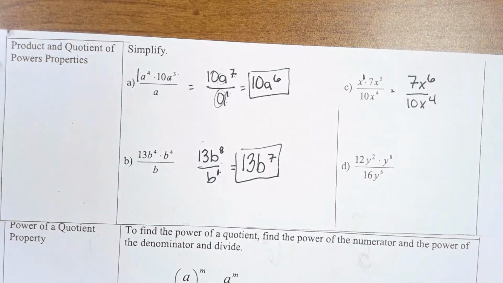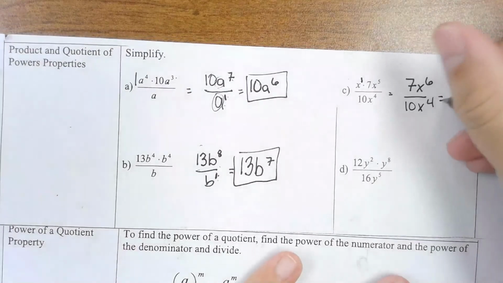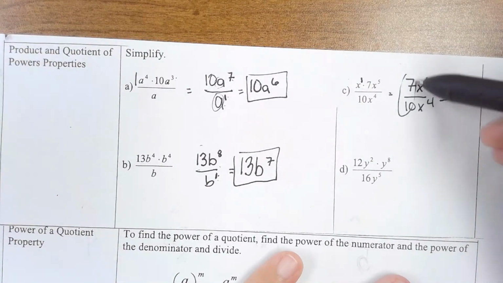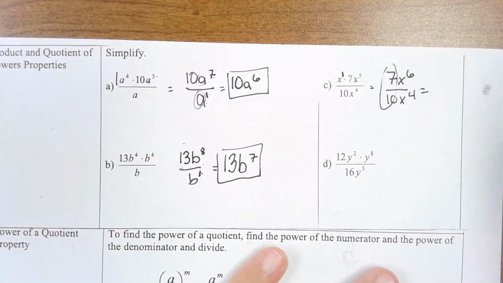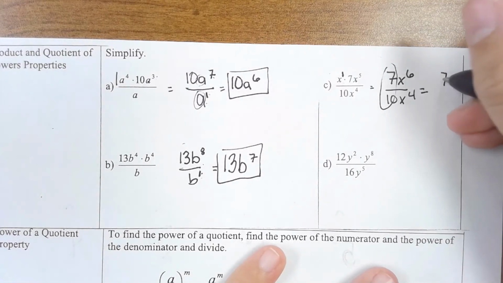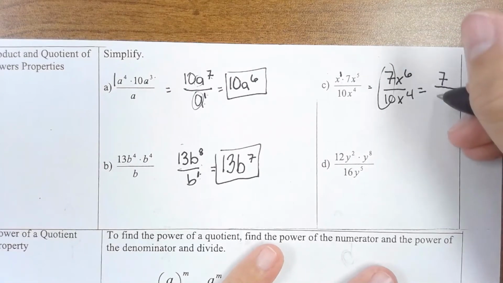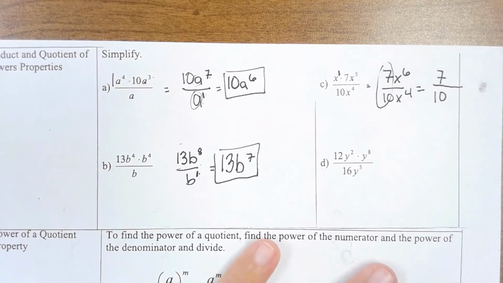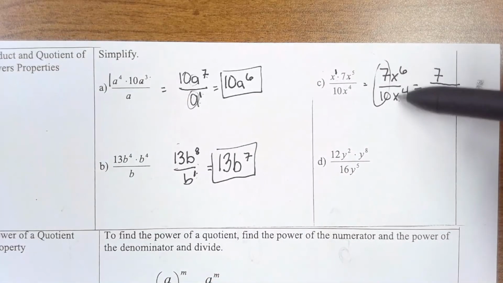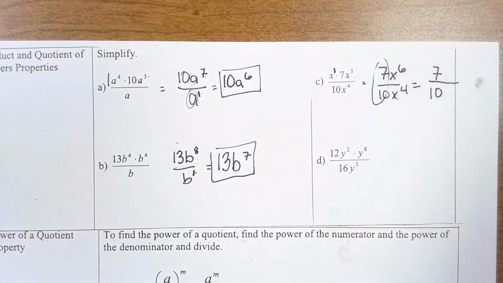Okay, so I can still simplify this one more time because I still have bases that are the same in the numerator and in the denominator. So look at your coefficients first. Can I simplify 7 and 10? Nope. So I'm going to leave 7 in the numerator and I'm going to leave 10 in the denominator. And then looking at my bases, so I still have x to the 6th and x to the 4th.